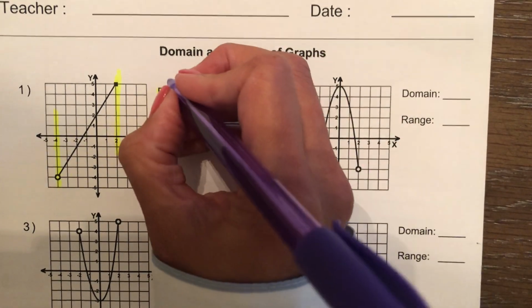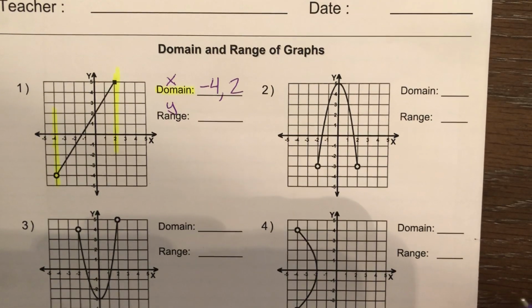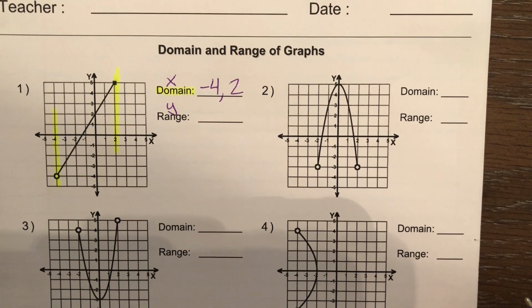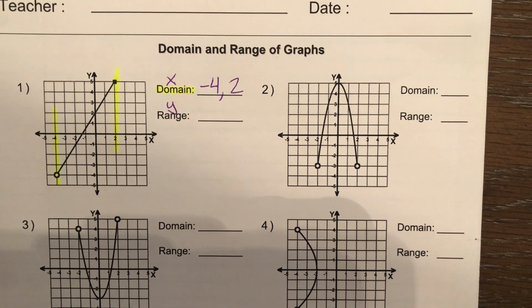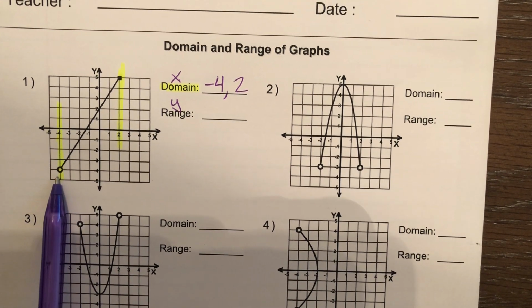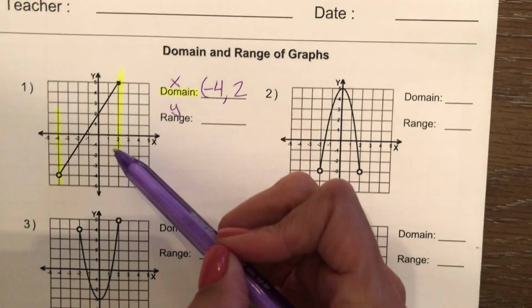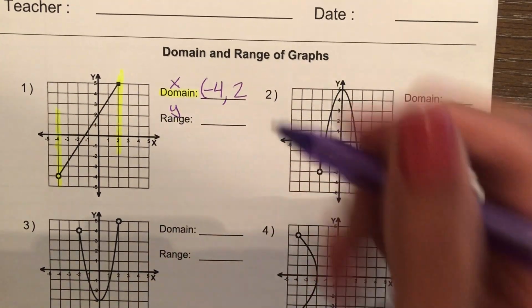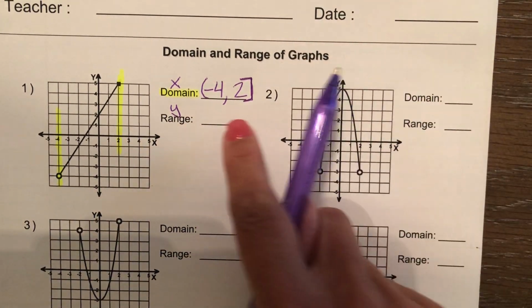Remember, domain is x, range is y. Now I need to figure out my parentheses and brackets. So I'm looking at -4. -4 is an open circle, so that gets a parenthesis. And at 2 is closed, so that gets a bracket. And this is called interval notation.